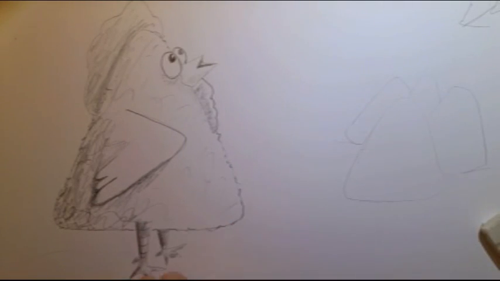Now here we go, we're going to add the shadow in. I'm going to shade underneath him so that he looks like he's really standing there. If you stand outside in the sun and you look to the other side where the sun isn't, you've got a shadow too. So that's important to make him look 3D, is to have that sun.